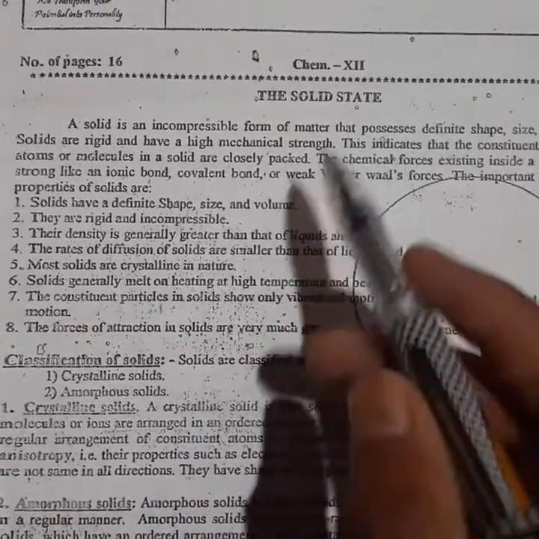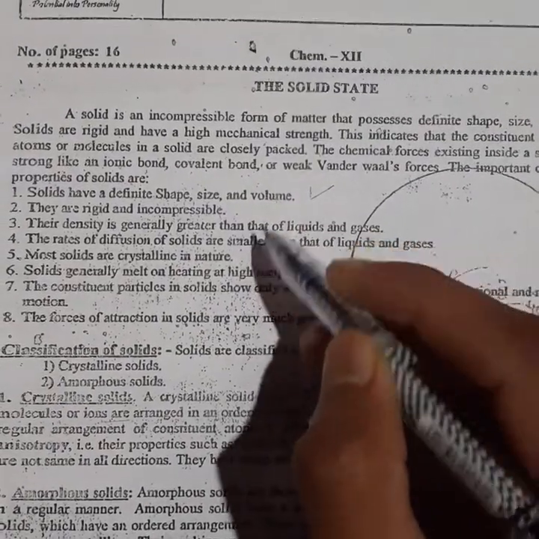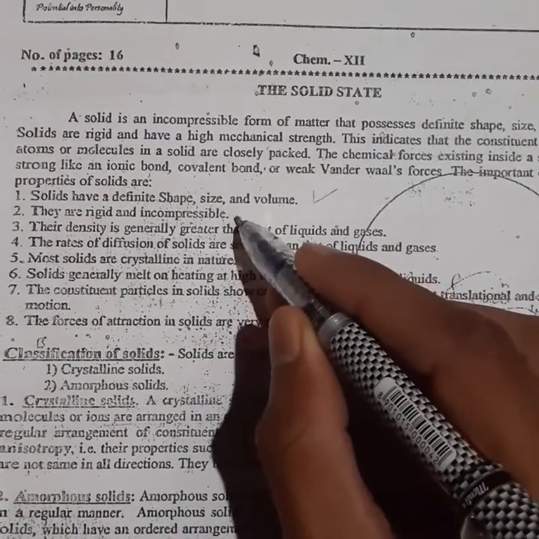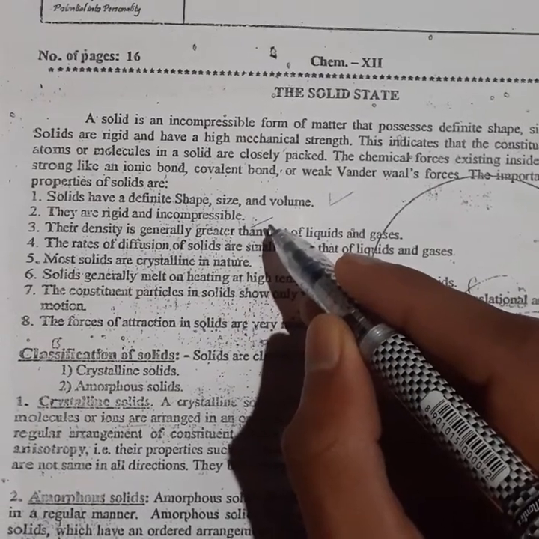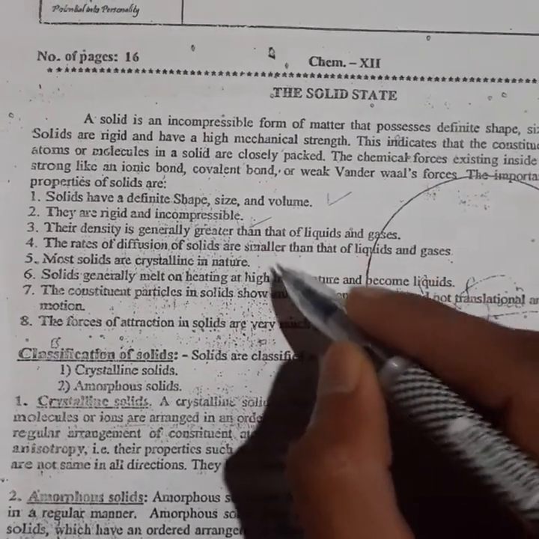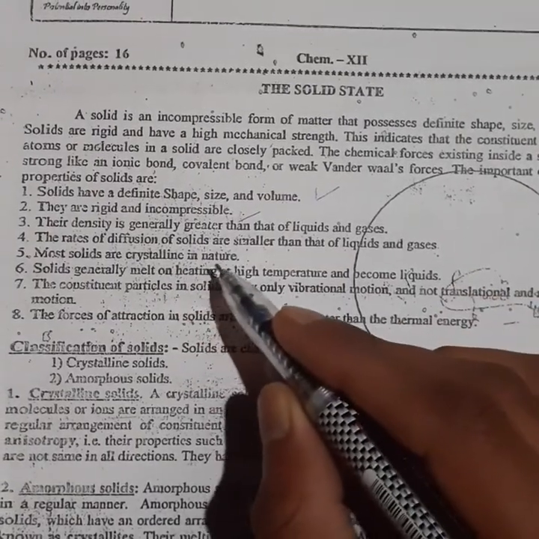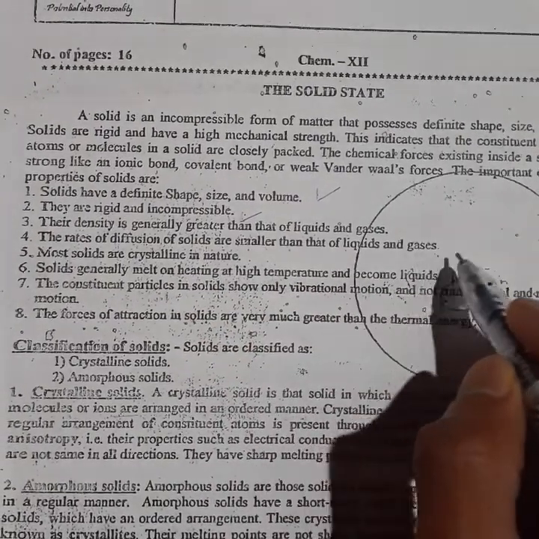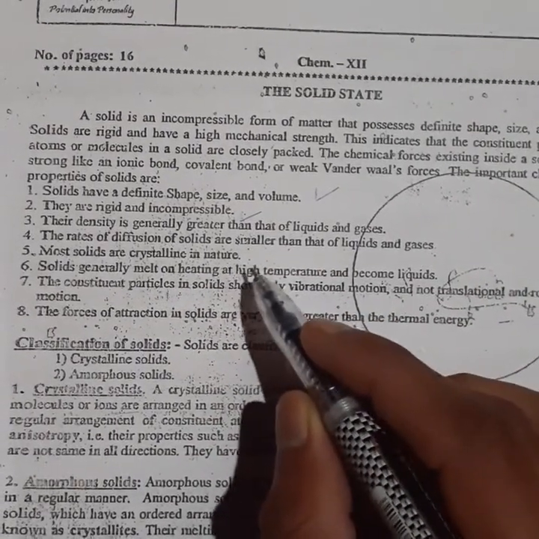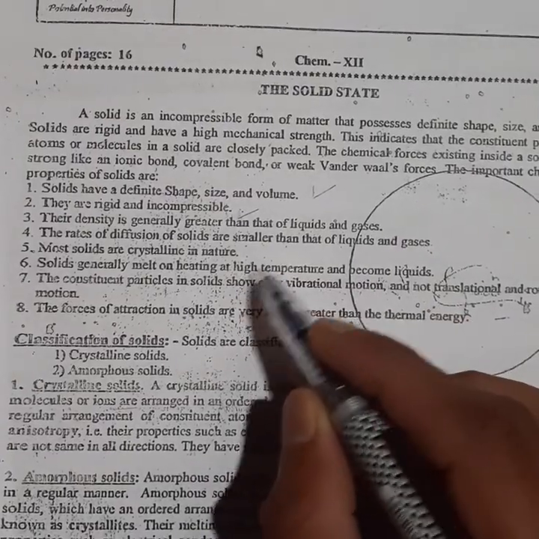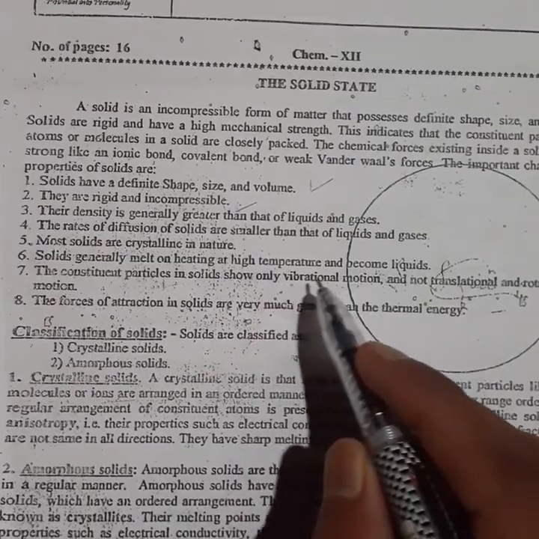That is the first characteristic of solids, as they have definite shape, size, and volume. They are rigid and incompressible. Their density is generally greater than that of liquids and gases. The rates of diffusion of solids are smaller than that of liquids and gases. Most solids are crystalline in nature. These are the true solids. Solids generally melt on heating at high temperature and become liquids.